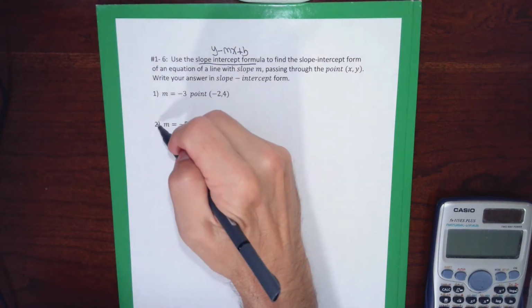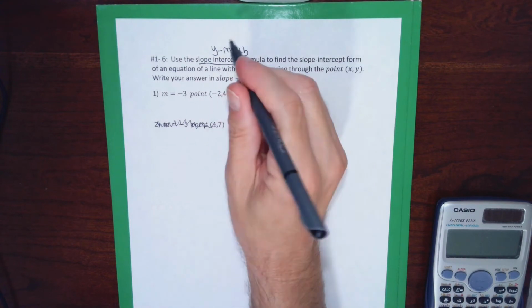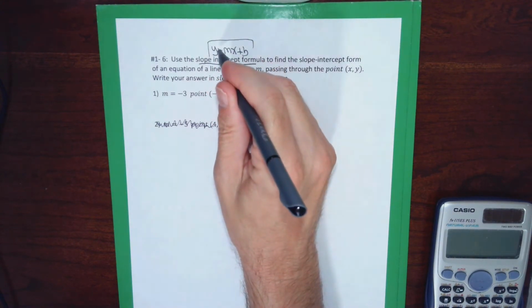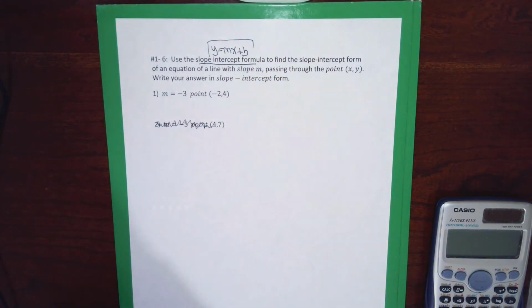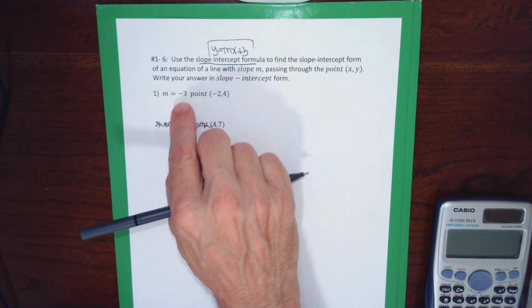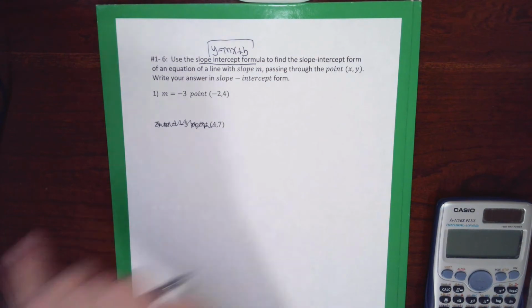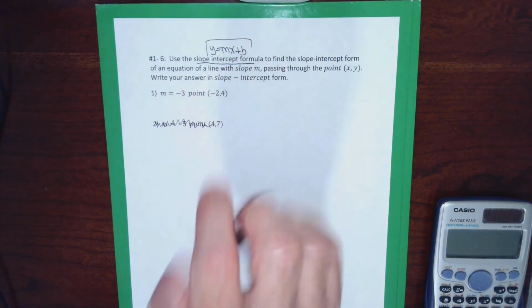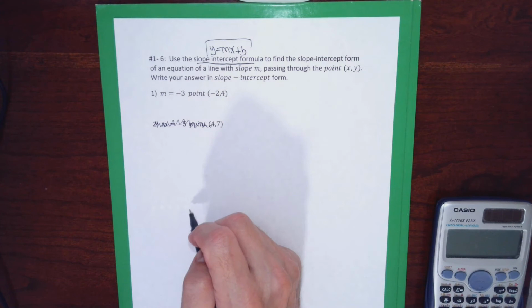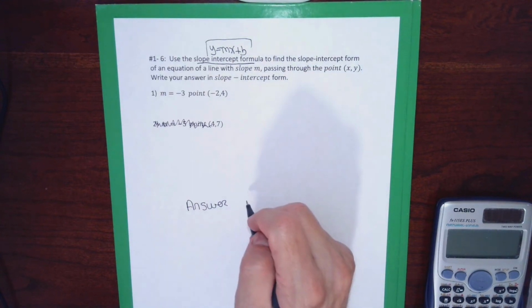In problem 1, the problem is asking me to use the y equals mx plus b equation to create a line so that if I graphed it, it would have a slope of -3 and it would pass through the point (-2, 4). So I'm going to create that line using the y equals mx plus b form. When I go to write my answer, I know 100% I'm told to write an answer in slope-intercept form.